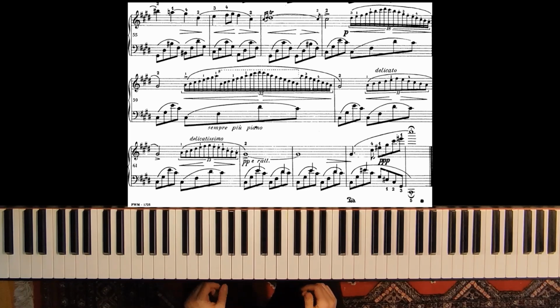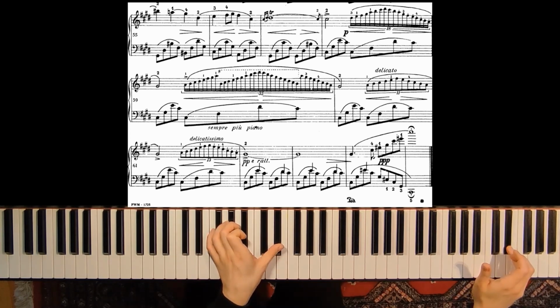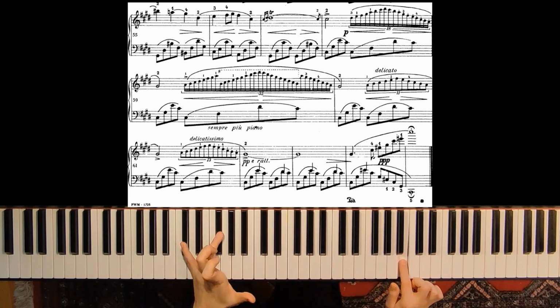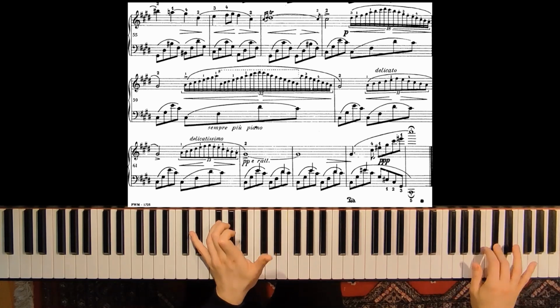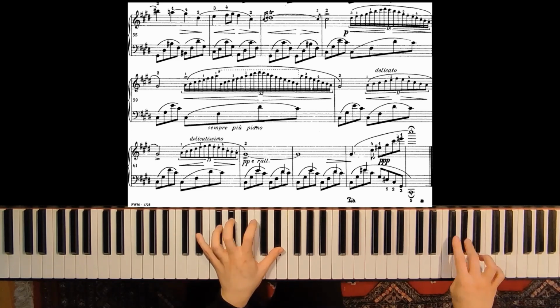And here in measure 58, just important is to play the last note, the top note with the left hand, D sharp with the D sharp, and also in measure 59, starting here, and then I play F sharp and B together, but this is up to you, and most important is to play D sharps together.